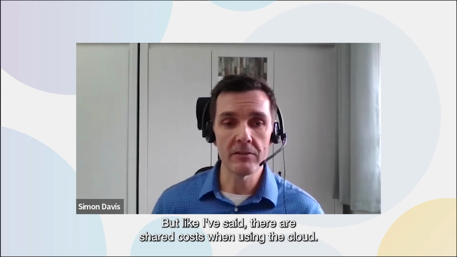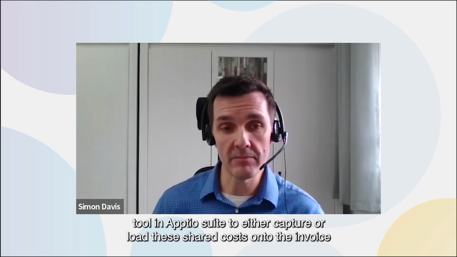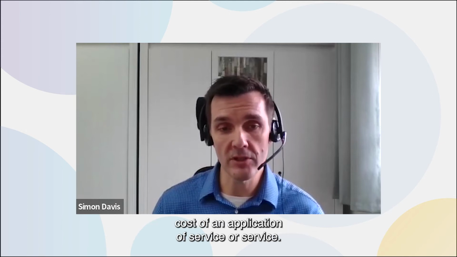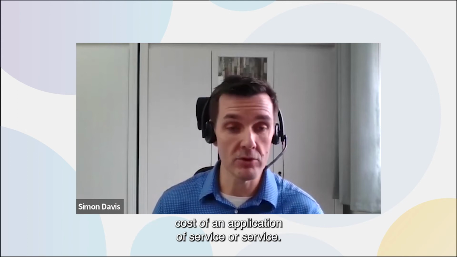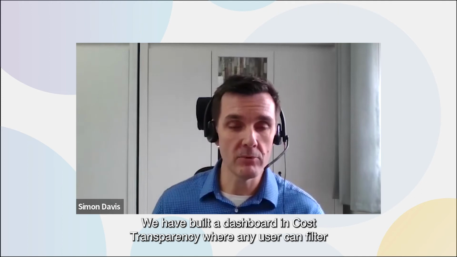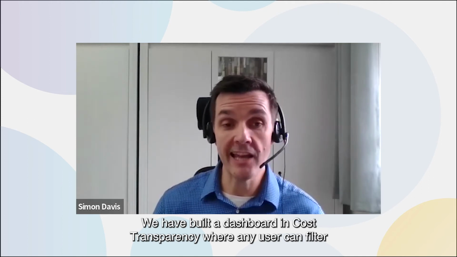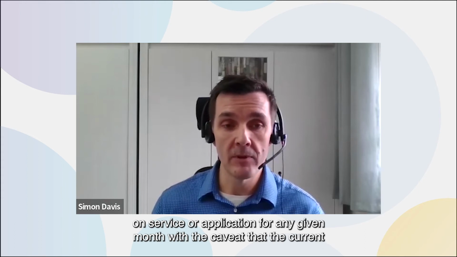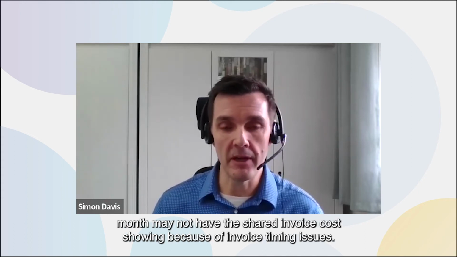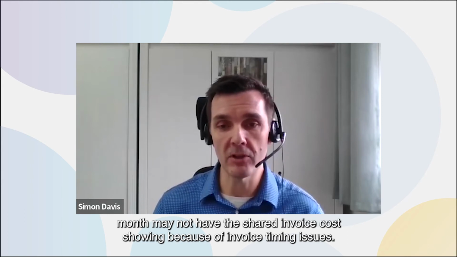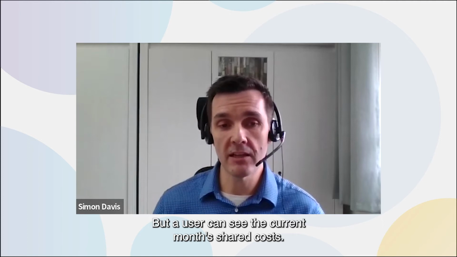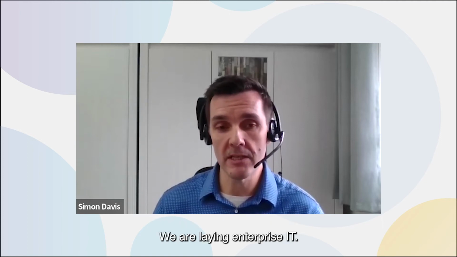But like I've said, there are shared costs when using the cloud. And we have used the cost transparency tool in Apptio Suite to either capture or load these shared costs onto the invoice cost of an application or service. We have built a dashboard in cost transparency where any user can filter on service or application for any given month, with the caveat that the current month may not have the shared invoice cost showing because of invoice timing issues, but a user can see the current month's shared costs we are allocating to enterprise IT.